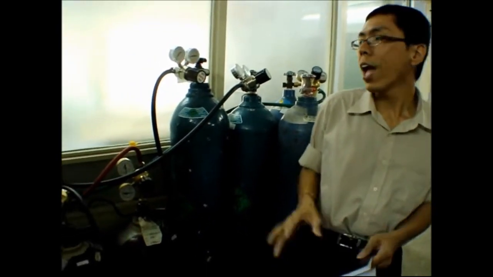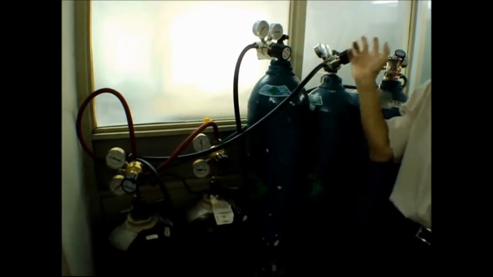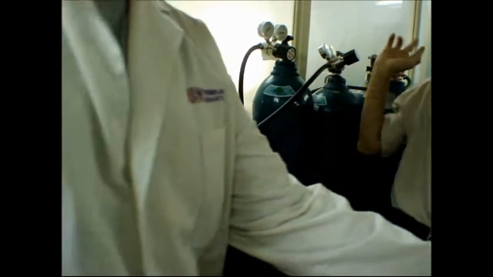You write the label here. Every gas also the same, label here: don't use until finish. You can borrow a sticker. You will face a lot of problems.